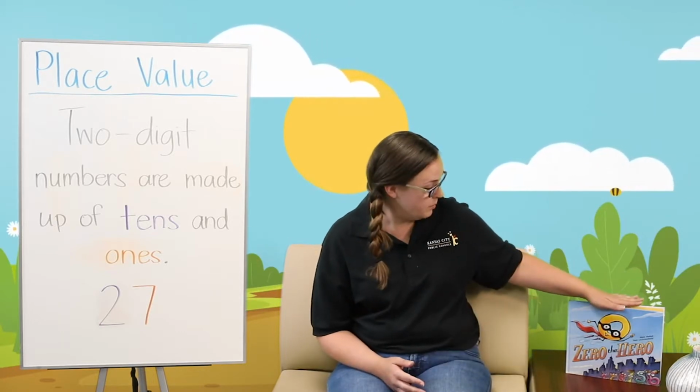Last week, we read the book Zero the Hero by Joan Holub. Do you remember the story? We learned all of the rules that go with zero when we talk about math operations. We learned about adding and subtracting and how zero is almost invisible when we do those two operations. Remember that when we add and subtract, the number that we start with stays the same.